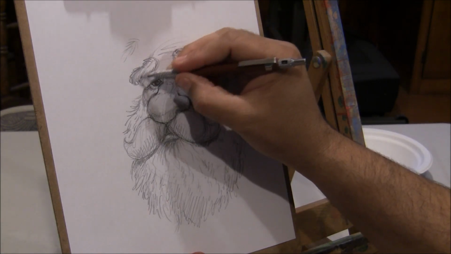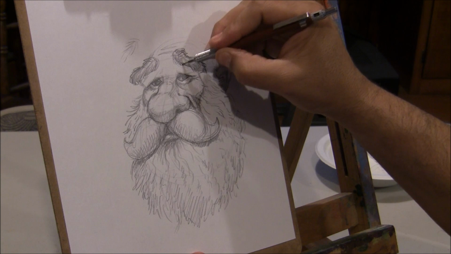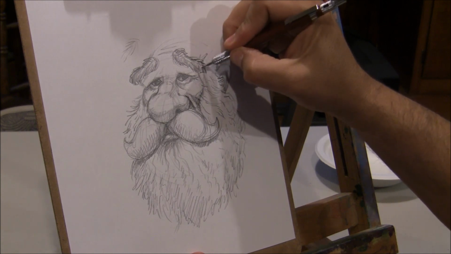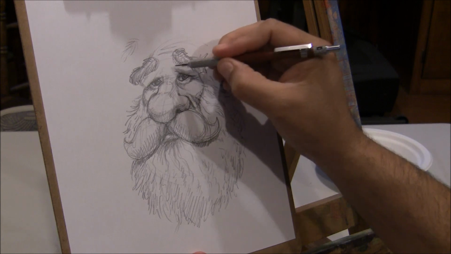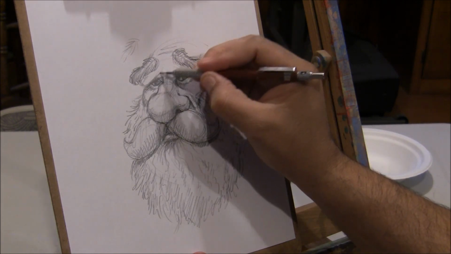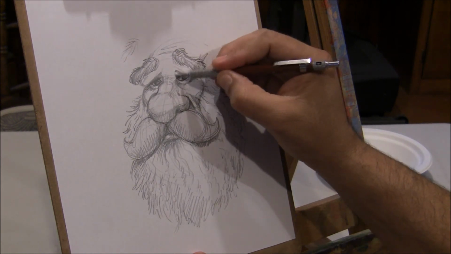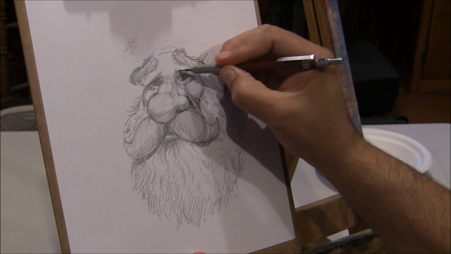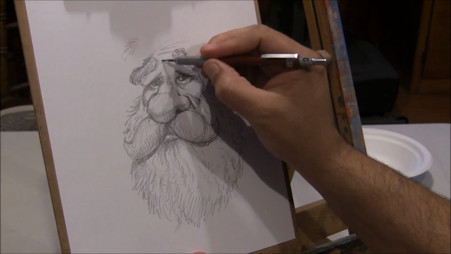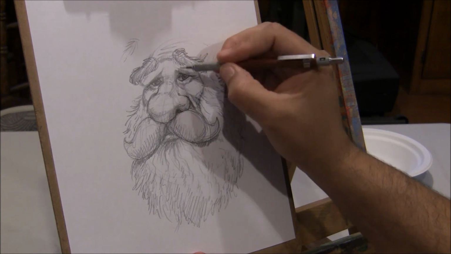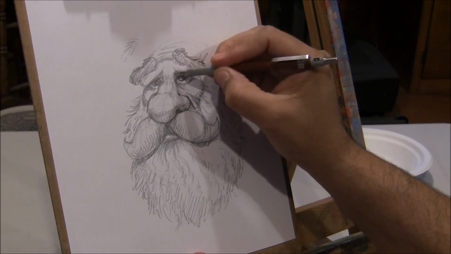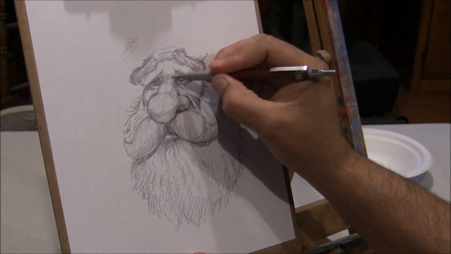And these two could have some shading. Like that. And then the frowning part. Like so. And then we can shade this part.